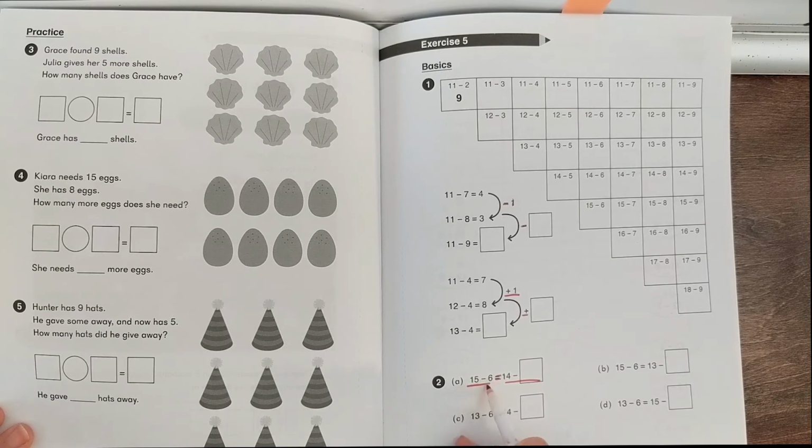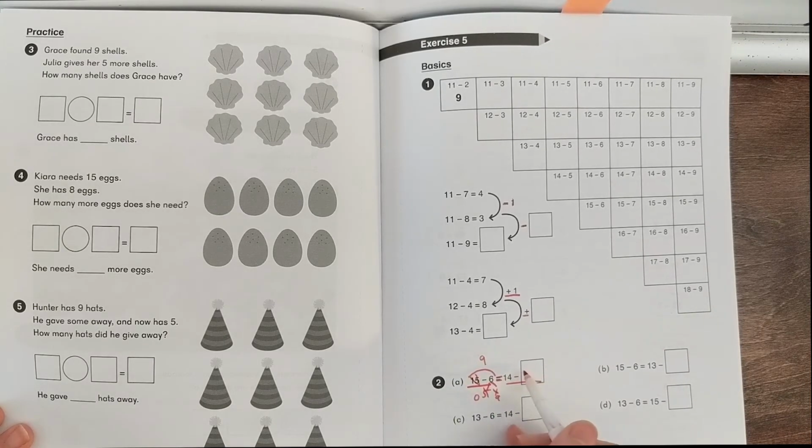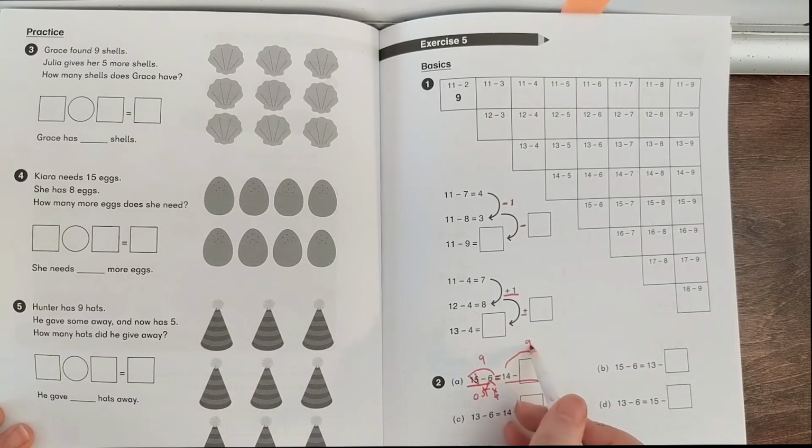15 minus 6. Inside the 6, there is a 5 and a 1. Take away the 5s. 5 minus 5 is 0. 10 minus 1 is 9. So if this side of the equation is a 9, remember, this side also has to be a 9.